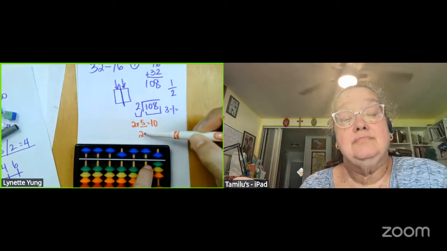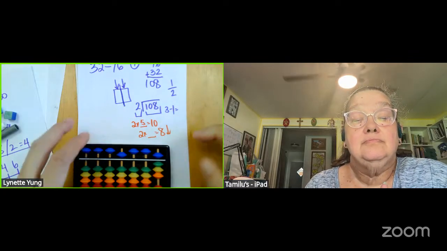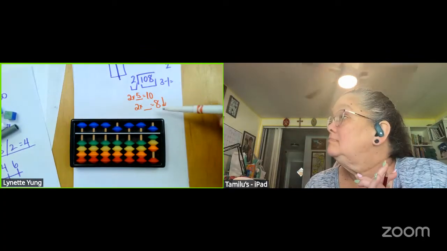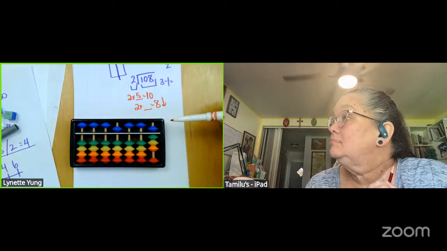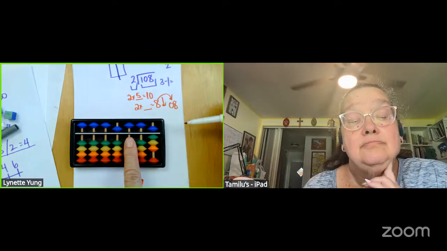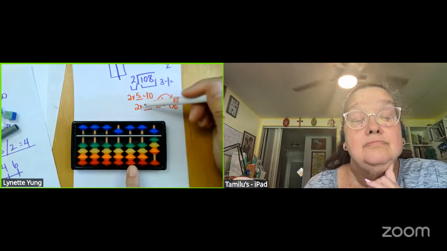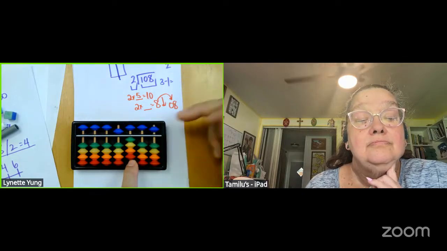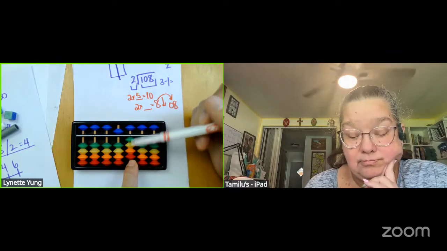So then my next one is 2 times what is equal to 8 or less? Notice 8 is a single digit or a double digit? It's a single digit. We have to make it a double digit. To make it a double digit, we do 0, 8. So that means that 0 is here. My answer will be here. Tammy mentioned 2 times 4 is equal to 8. So I put 4 here, and then I take away 8. So my answer becomes 54.